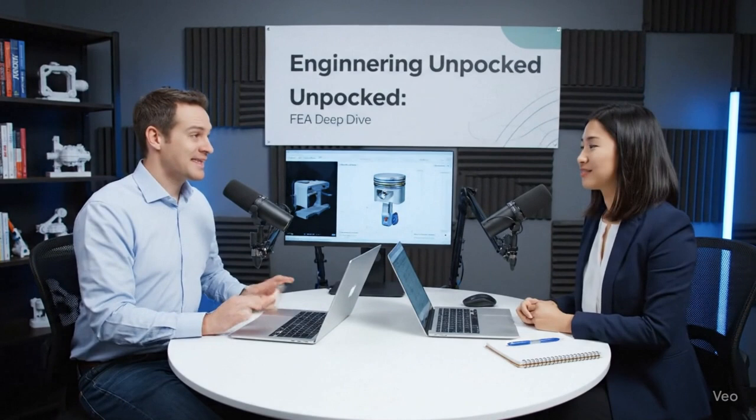There's static condensation. This is clever. You mathematically eliminate internal degrees of freedom within an element or a group of elements, keeping only the degrees of freedom on the boundary. This reduces the size of the final system you need to solve. Kind of hiding the inside details. Exactly. And substructuring is basically an extension of that idea.